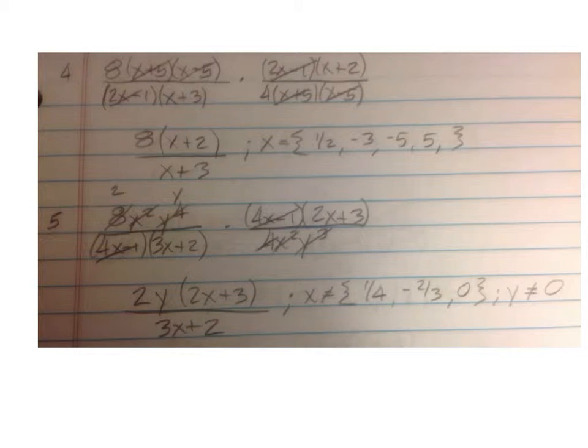On number 4, the simplified version is 8 times the quantity x plus 2 over x plus 3. 8x plus 16 is fine as well. And then for the other point, you should have a half, negative 3, negative 5, and 5.